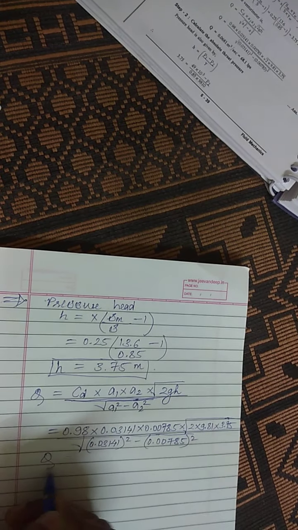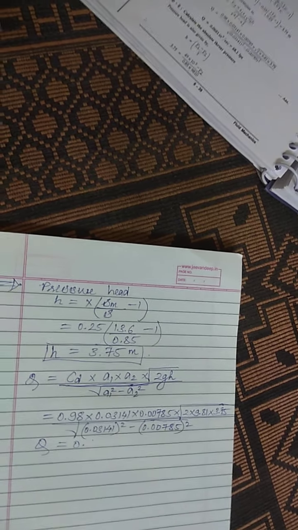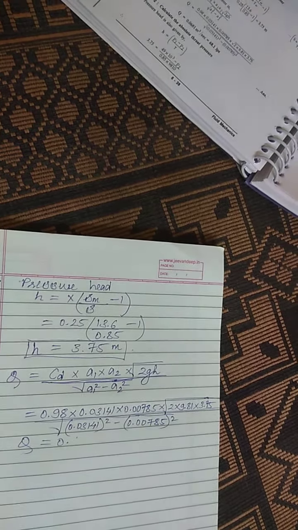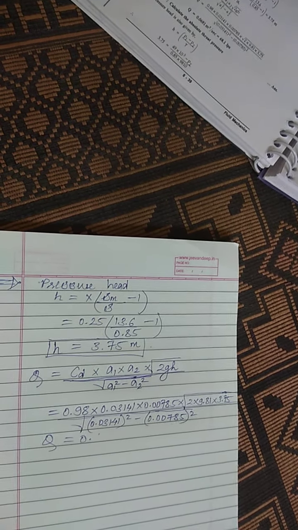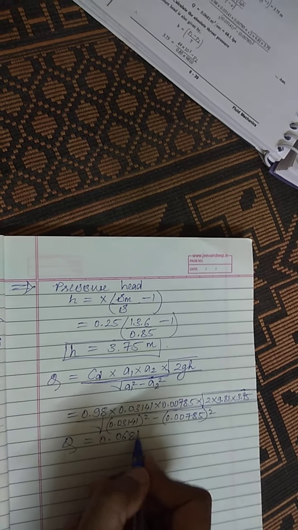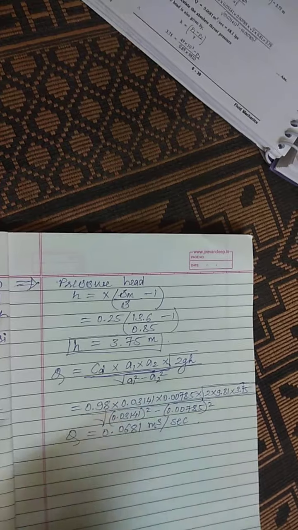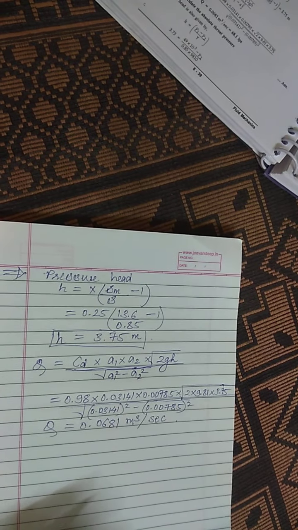After calculation, we got the discharge Q as 0.0681 meter cube per second.